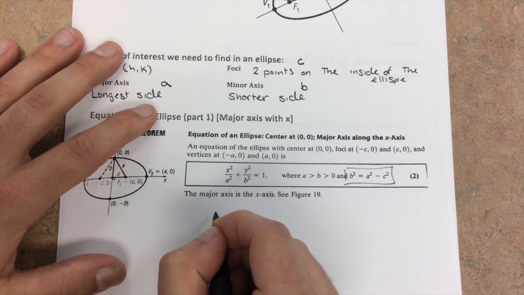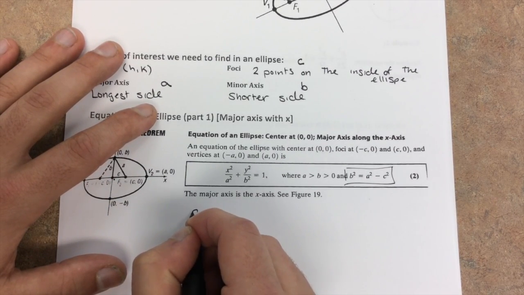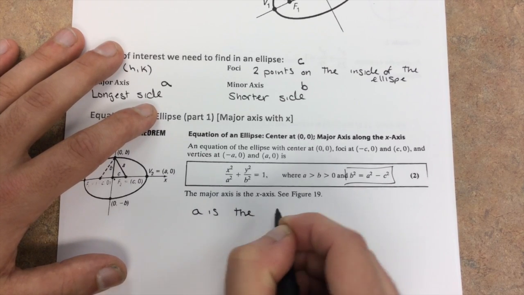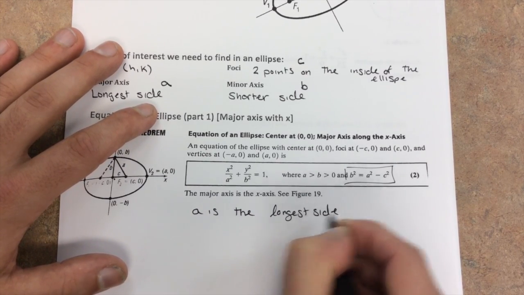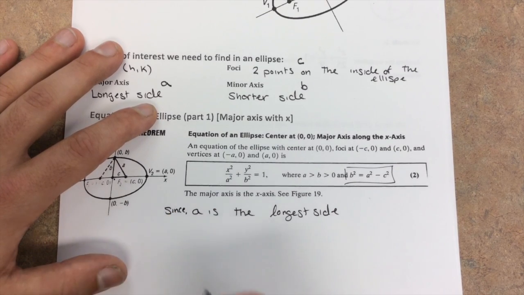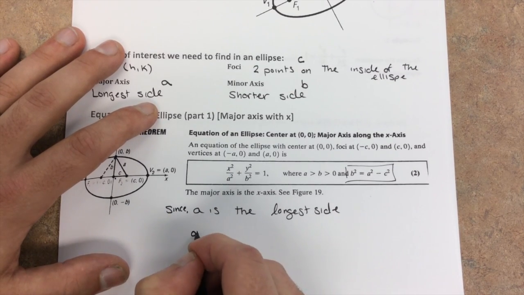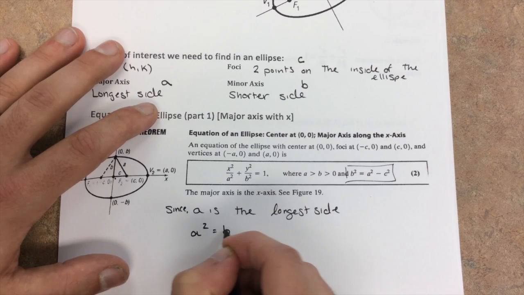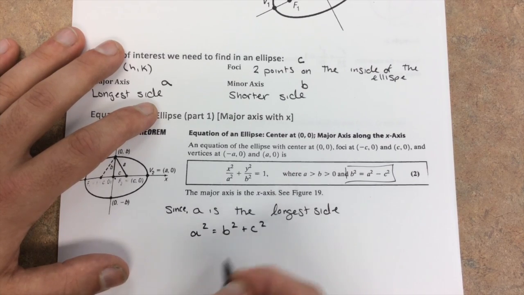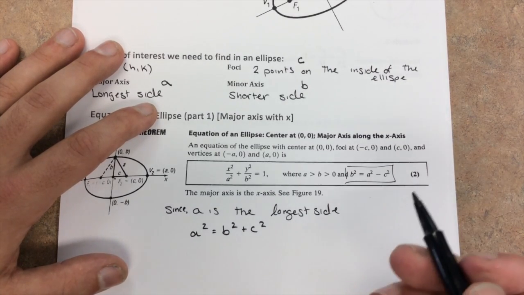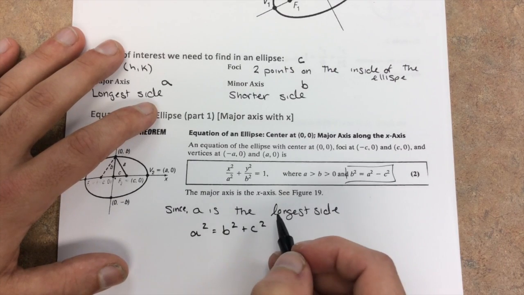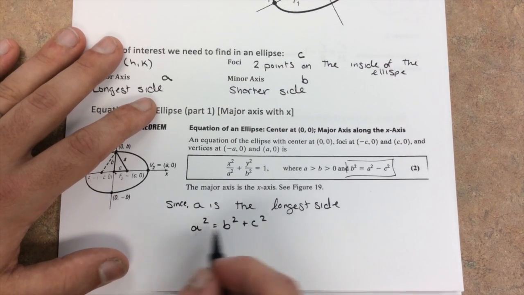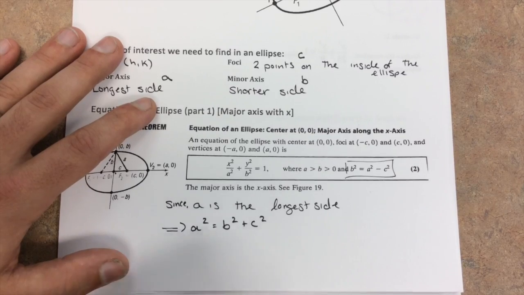Since a is the longest side, we have a squared equals b squared plus c squared. Or if we're solving for one of these other sides, this is our main thing that we're going to use.